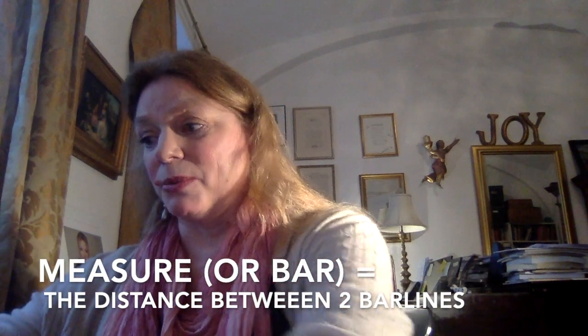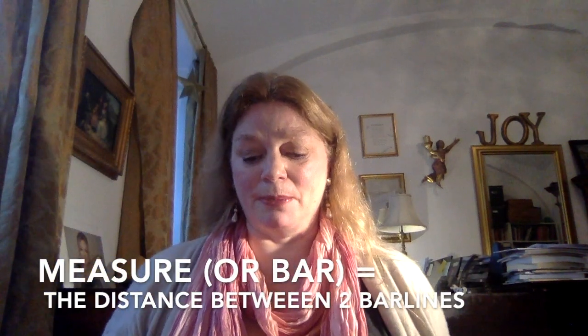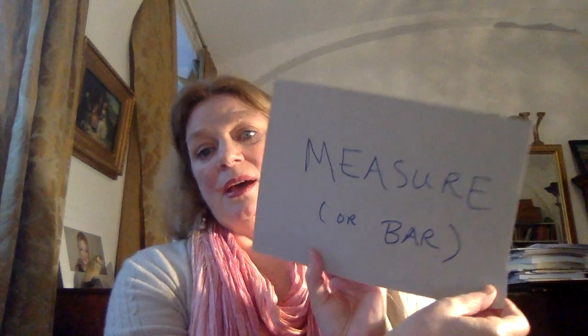So first of all, you need to know what a measure is, just to double check and make sure you really remember what a measure is. The distance between two bar lines is a measure. A measure or a bar is the distance between two bar lines. Here are the bar lines here.